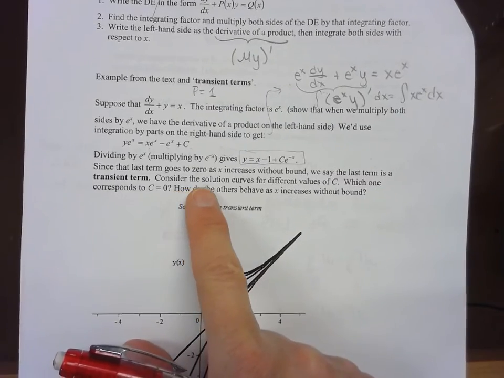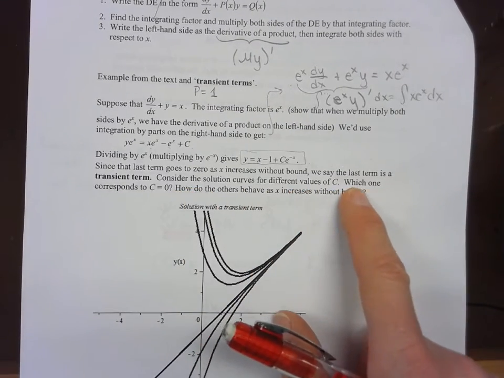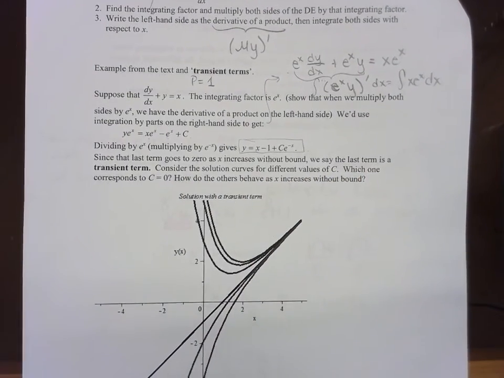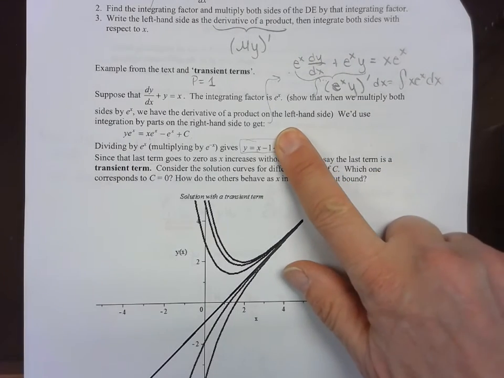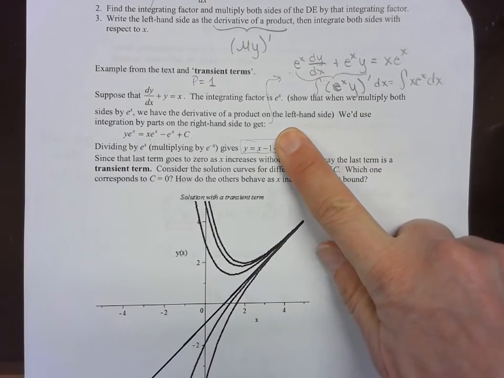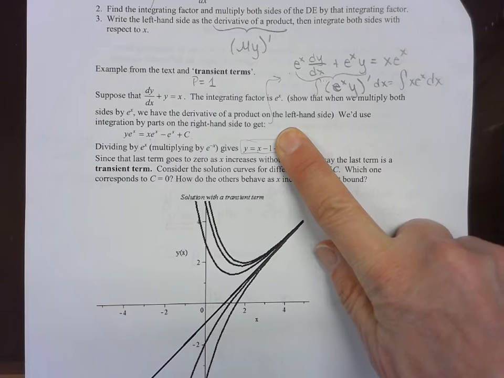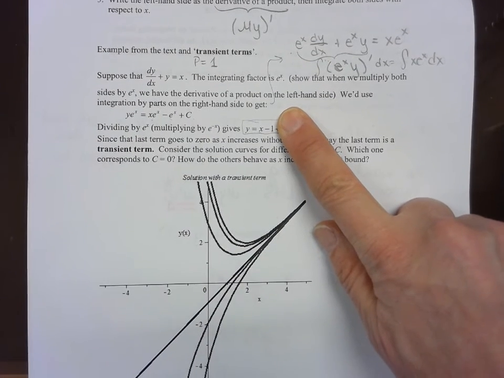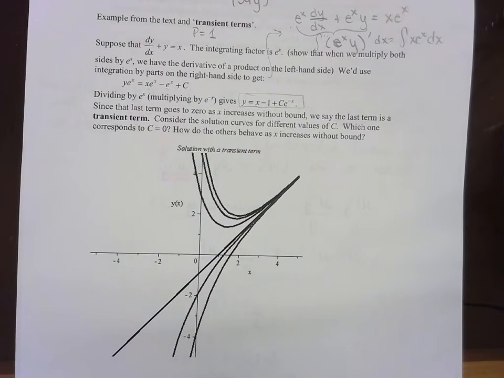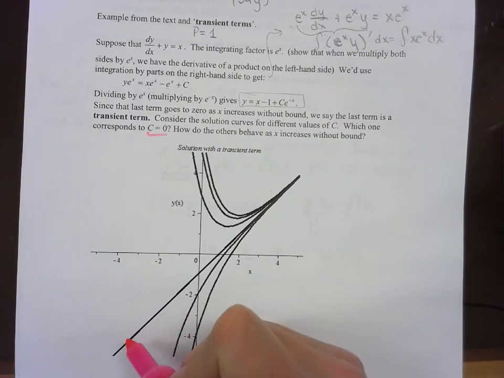So it says, consider the solution curves for different values of C. Which one corresponds to C equals 0? So C equals 0, right? You just have y equals x minus 1. Well, what does the graph of that look like? Yeah, it's a line with slope 1, y-intercept negative 1. So C equals 0 is just the one that's a straight line.